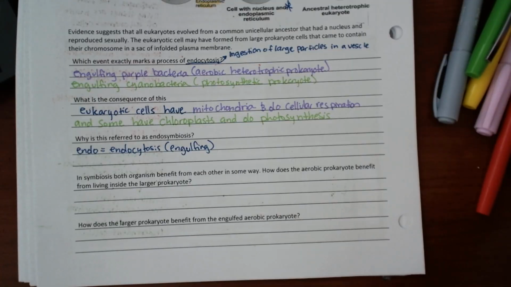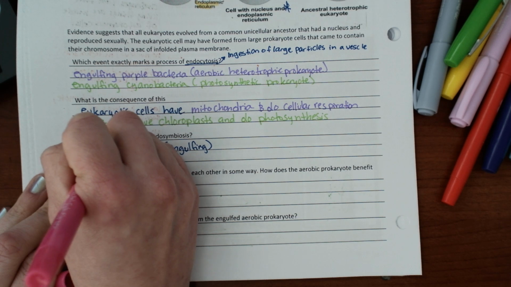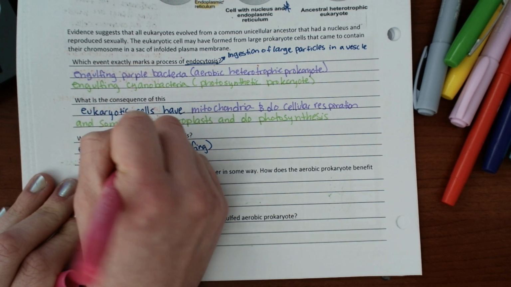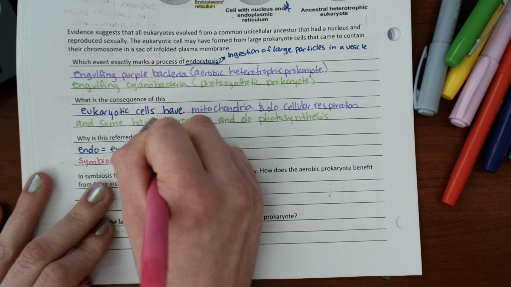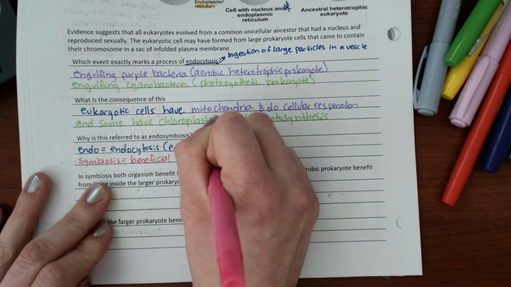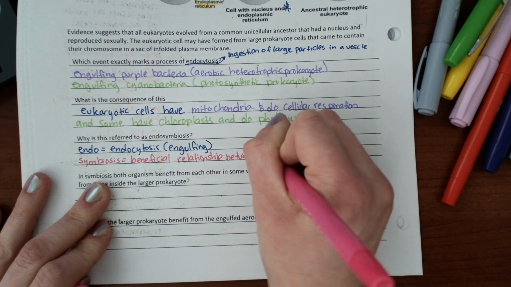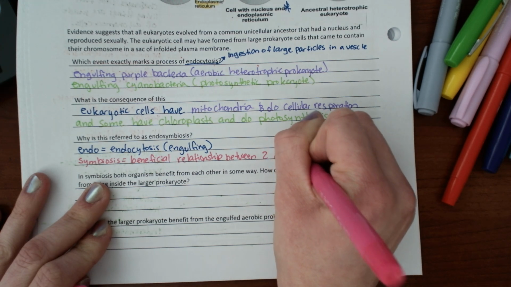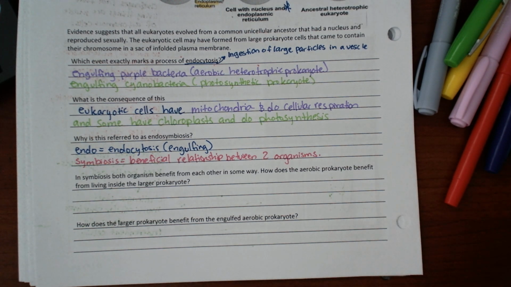And then symbiosis is just a beneficial relationship between two organisms. And so in symbiosis, both organisms benefit.